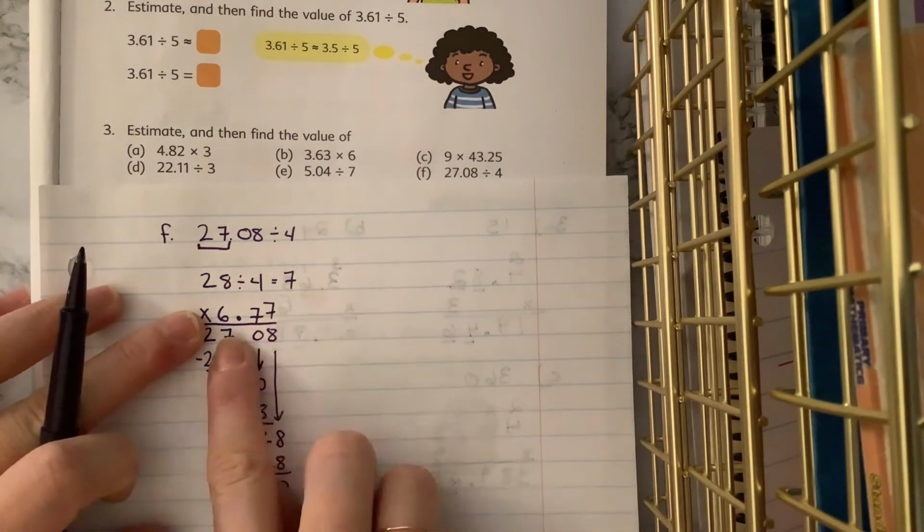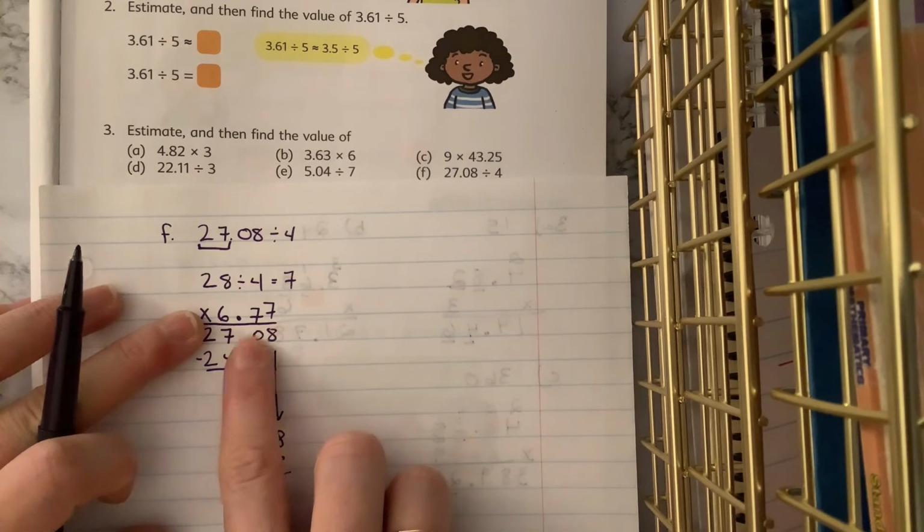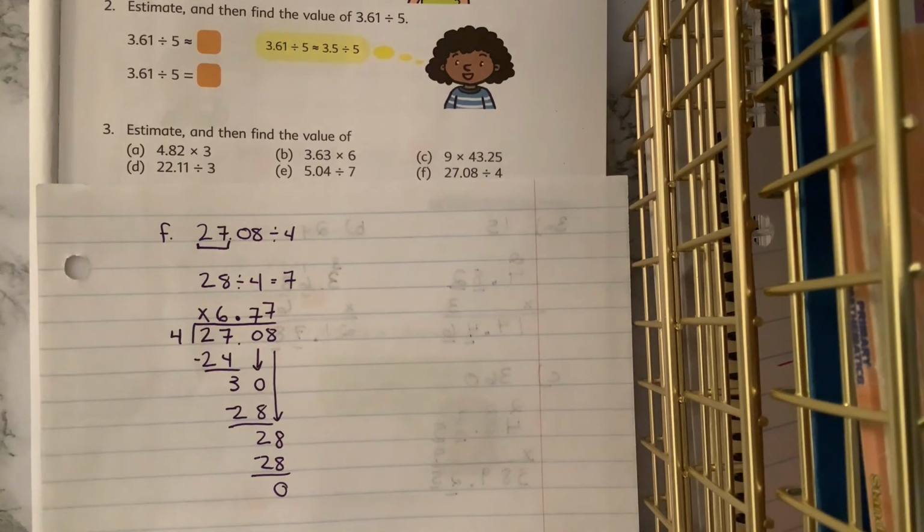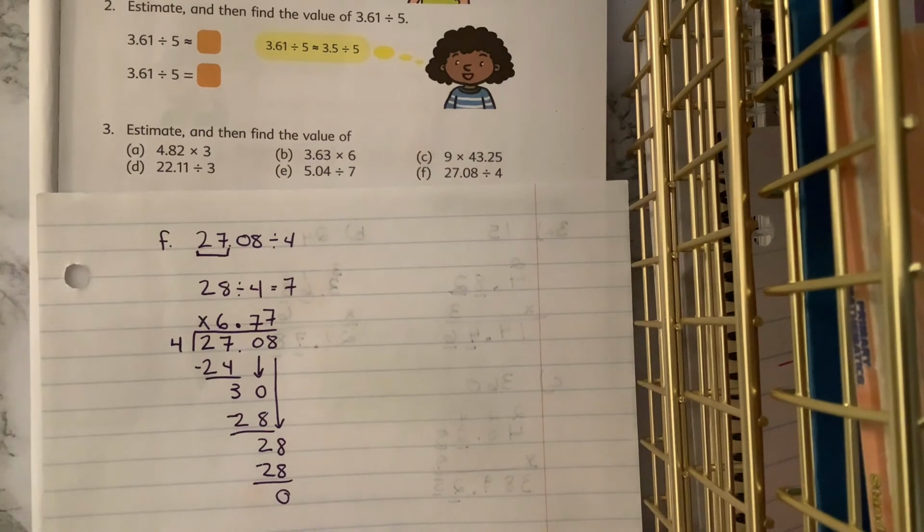And we compare 6.77, 6 and 77/100ths. That's pretty close to 7, right? That's a great estimate. So that can help us to feel pretty confident about the work that we did.